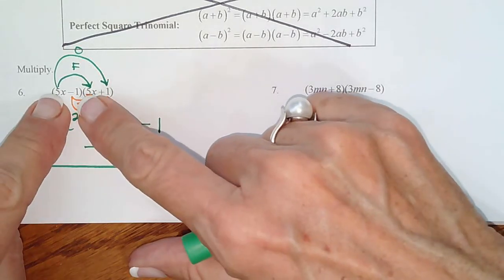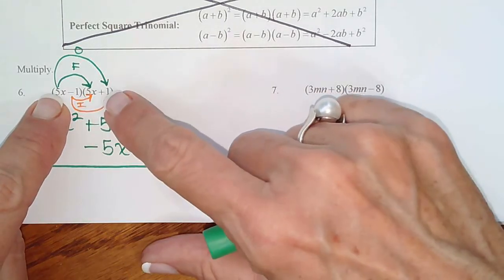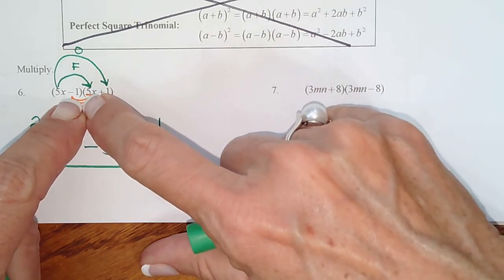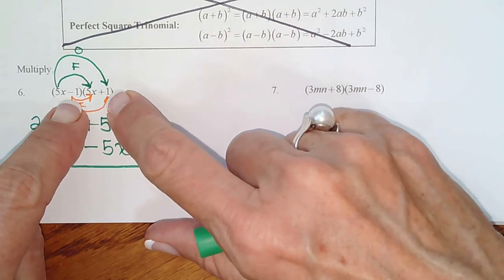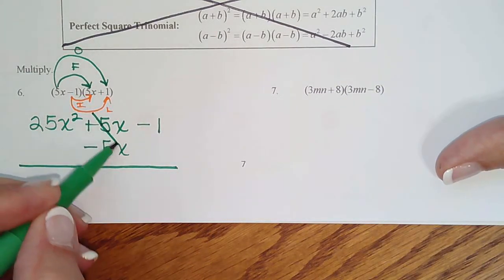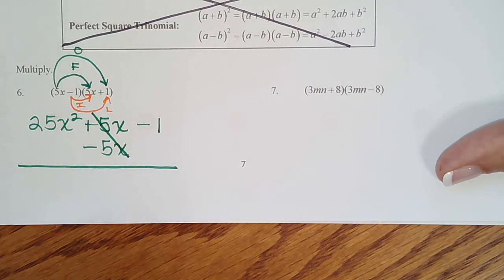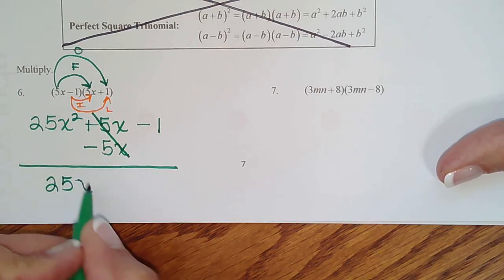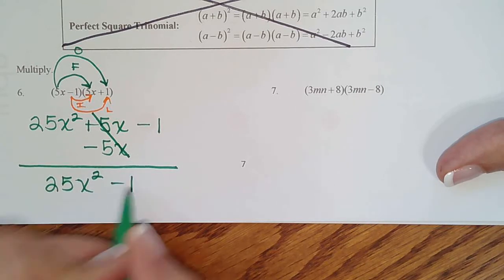So first, 25x squared. Outer, plus 5x. Inner, negative 5x. Last, negative 1. And so look what happens here. 0x, which means don't write it because 0x is 0. 0 times x is still 0, so my answer is 25x squared minus 1.